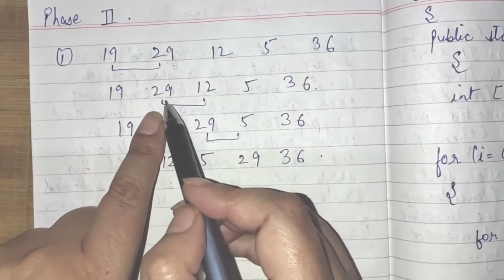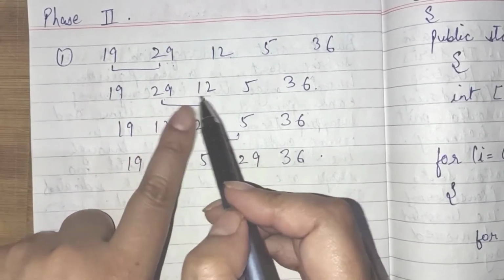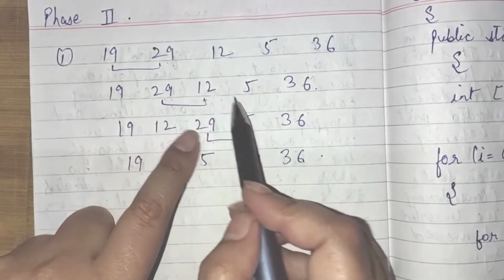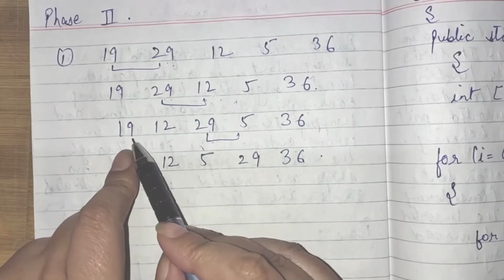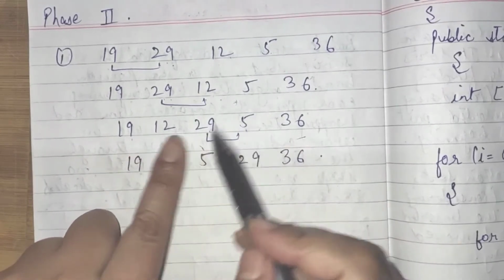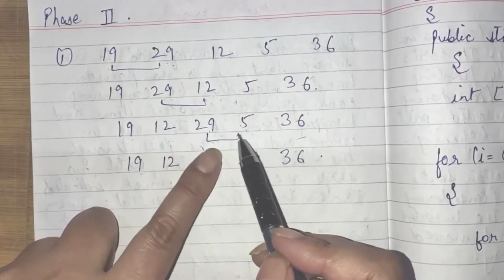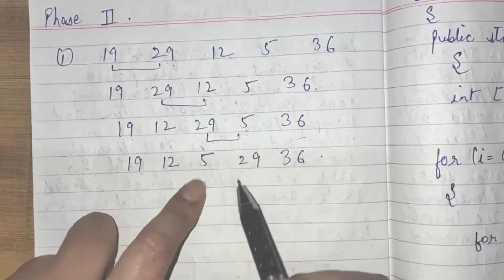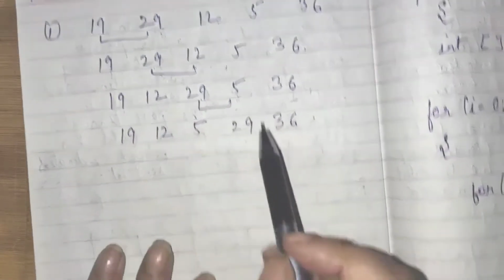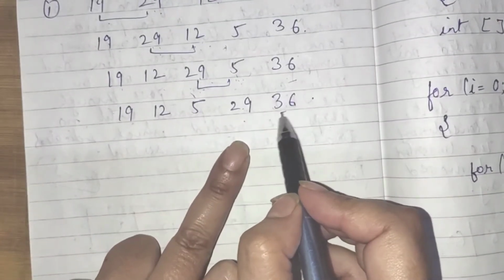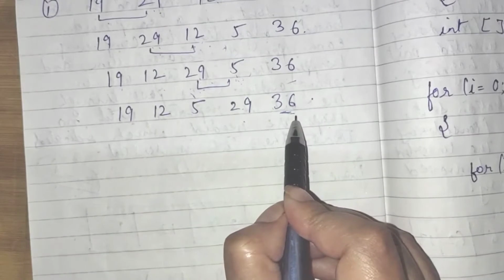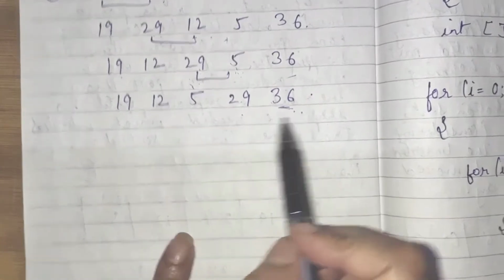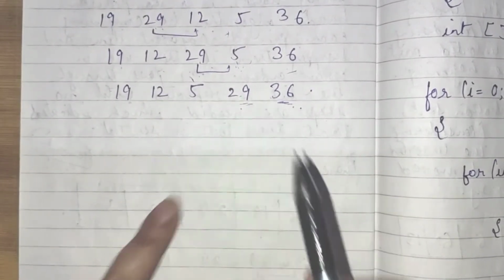It will check the next two values. Out of 29 and 12, 29 is larger than 12, so the values are swapped, and the next list is 19, 12, 29, 5, 36. Again the same process is used. 29 is larger than 5, so 5 will take the place of 29, and our last item will be 29. This last element does not need to be sorted again, because the largest element of the list is already placed here. The second largest element is placed over here.